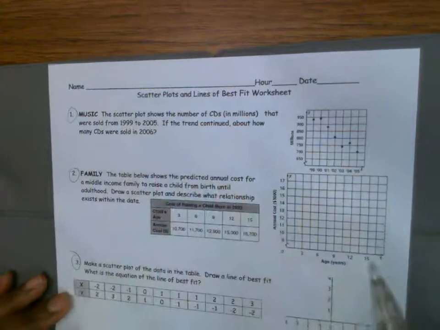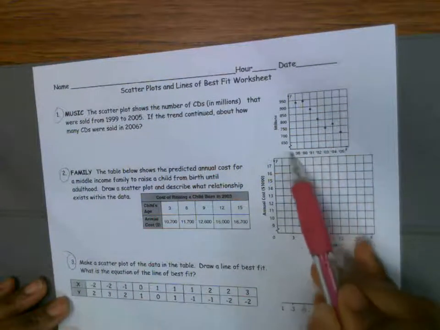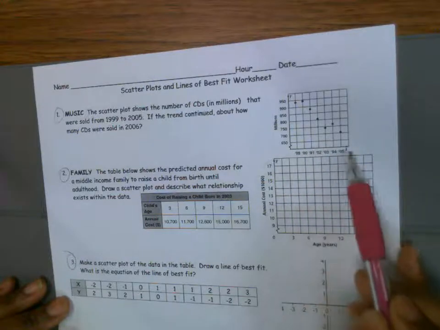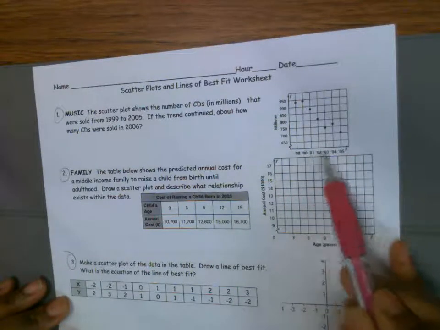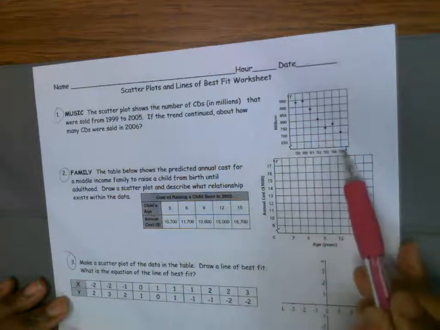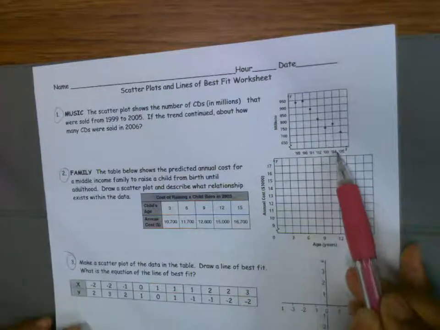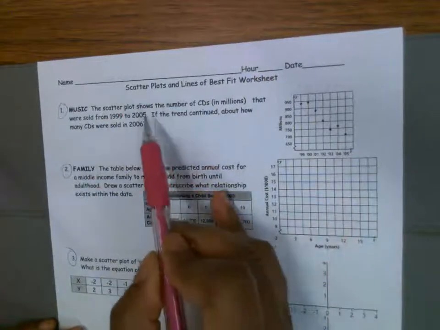These are years. Remember I told you most of the time, time is going to be graphed on the x-axis. So time is here on the x-axis, from 1999 all the way to 2005, and they just abbreviated the year. They put the last two digits of the year.